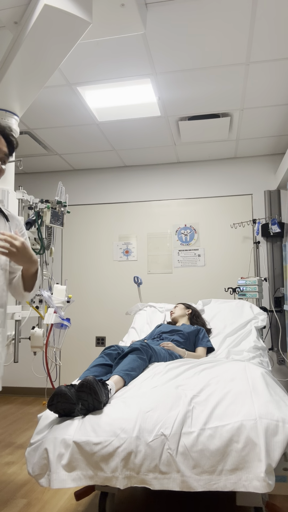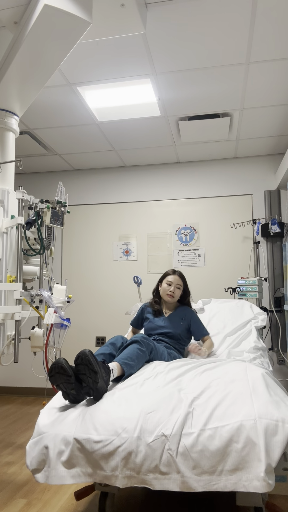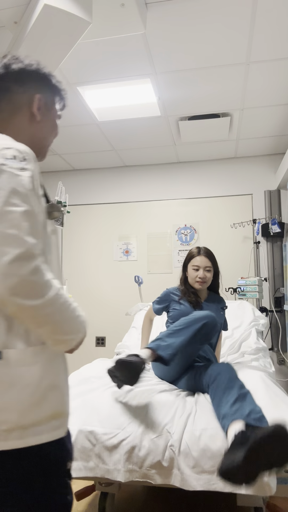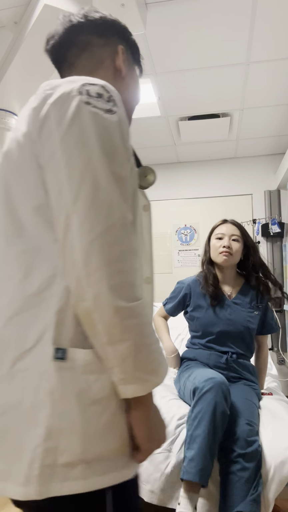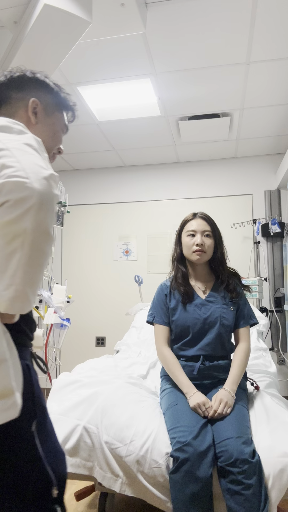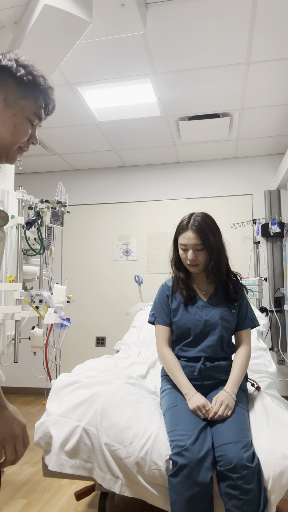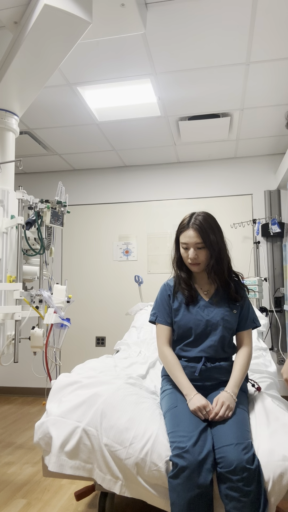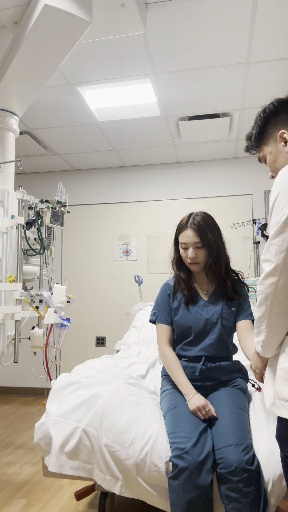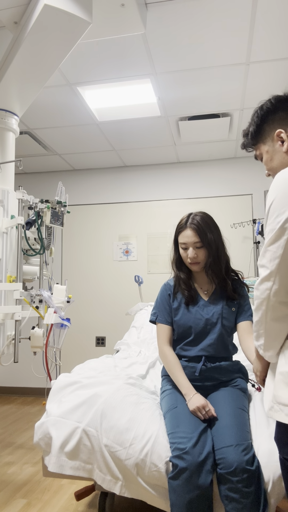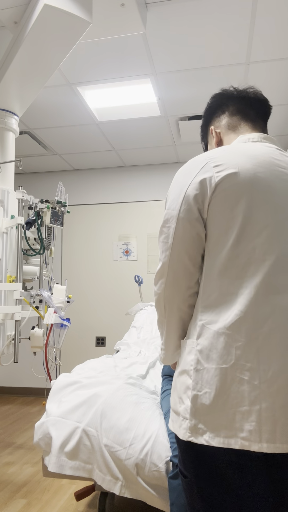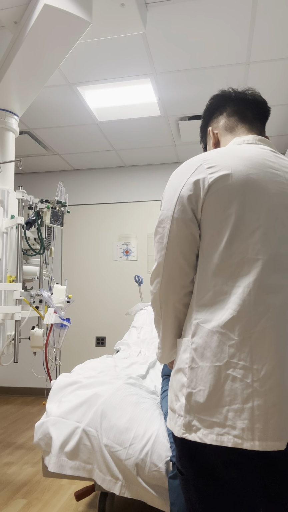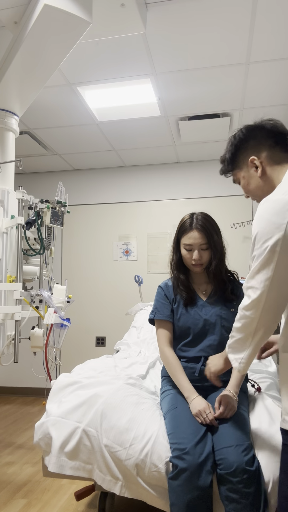So now moving on to the vascular. You can sit back up again. On inspection, there's no pallor, there's no hair loss, there's no edema. Now I'm going to palpate for the radial pulse. Okay, perfect. Then the femoral pulse.